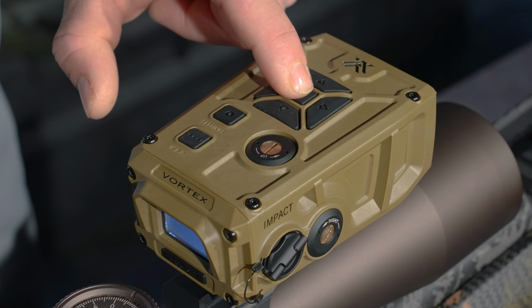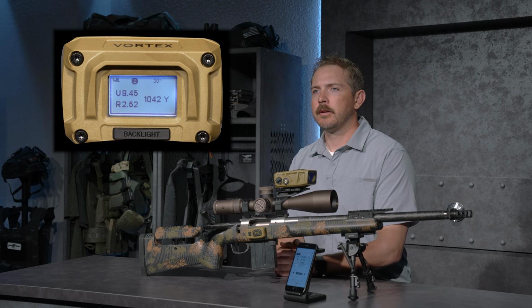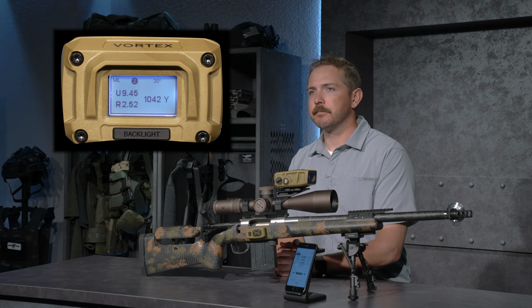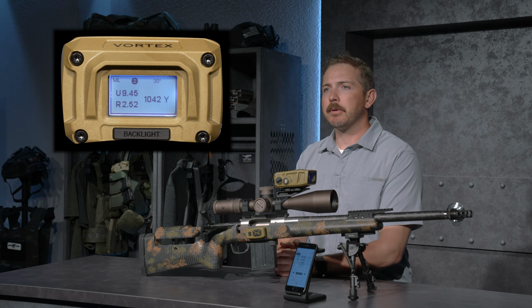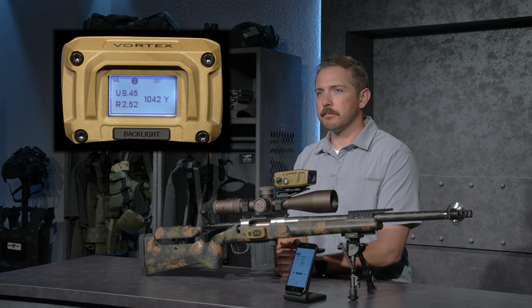Now that your custom rifle profile is built and wind and weather are captured, it's time to shoot. To range, align your rifle scope crosshair on your desired target and hit the measure button on the Impact 4000 or on the Bluetooth remote. A custom wind drop solution will be displayed on the Impact 4000 screen. The number on the top is your elevation correction and the number on the bottom is your windage correction.